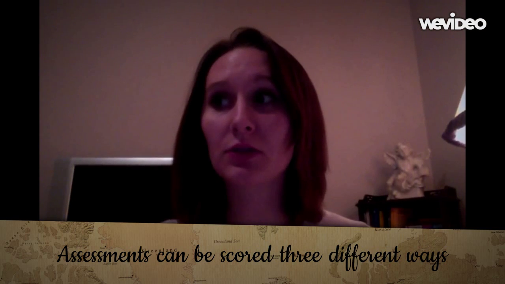The assessments can be scored 3 different ways. The first way is teachers can score their own assessments. The second way is other teachers can score assessments. And the third is someone not involved in the assessment can score the assessment.